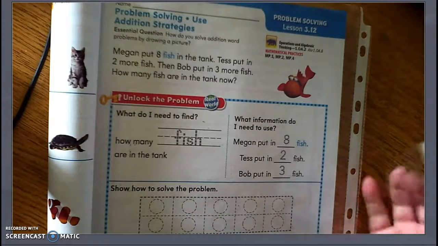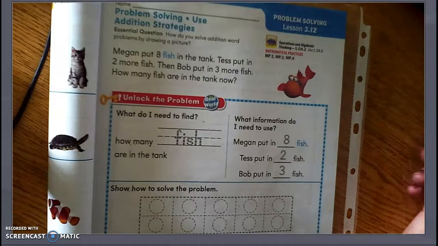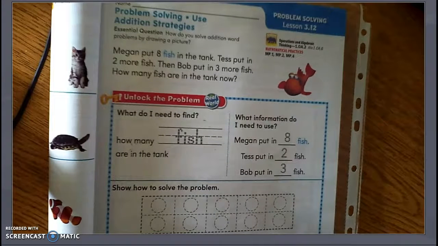So the essential question is how do you solve addition word problems by drawing a picture? So the word problem goes like this. It says that Megan put 8 fish in the tank. Tess put in 2 more fish. Then Bob put in 3 more fish. How many fish are in the tank now?